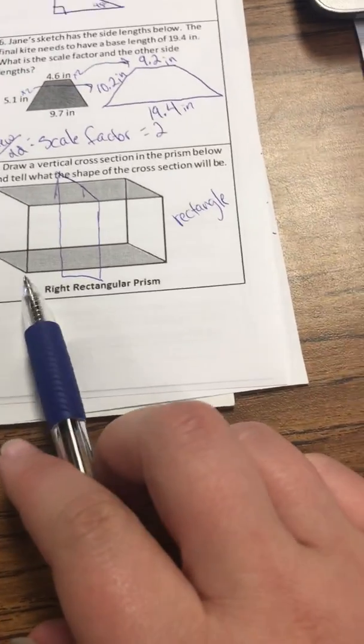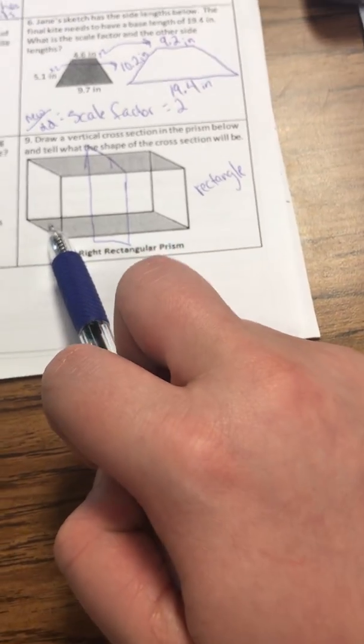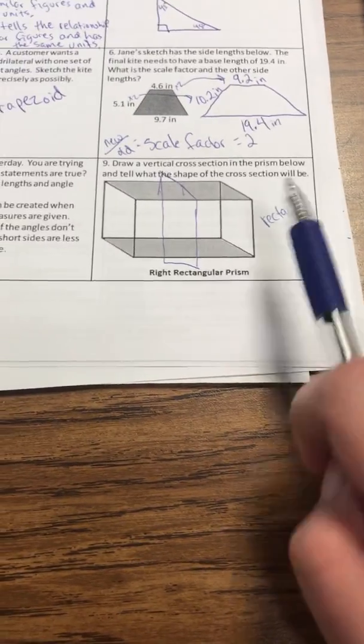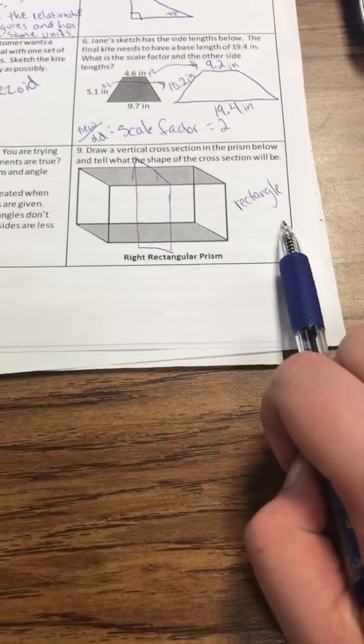Because we're not given any dimensions, while this looks like a square, can we confirm that it is in fact a square? No, so what's the safer option? A rectangle. Is a square a specific type of rectangle? Yes.